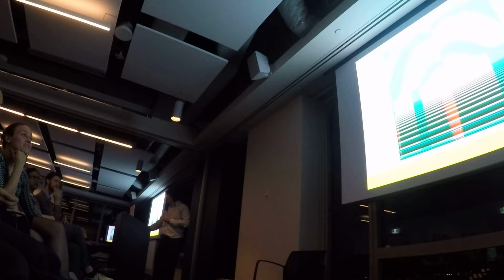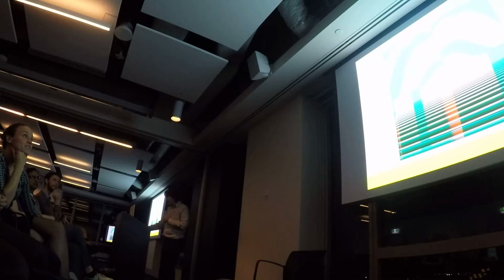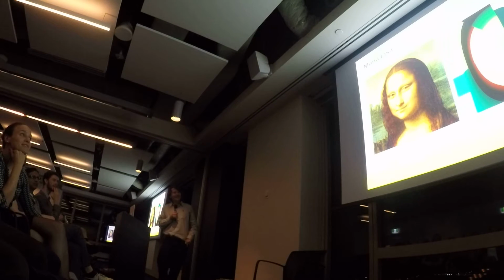This one's a bit closer to home, maybe. The Opera House. Yeah, so again, this one's sort of more simplistic in a way, but you see how it tries to recreate the reflection on the water and the pattern in the clouds. And finally, this one's evolved against a single image of a famous painting. Does anyone want to guess? I told you it was famous.